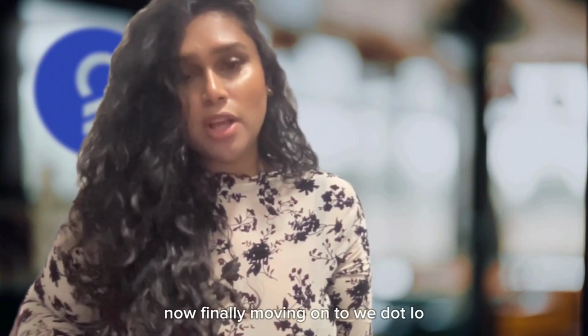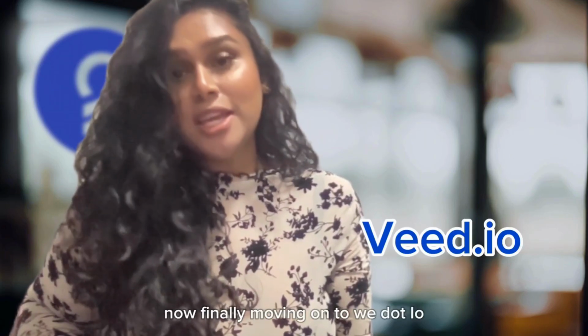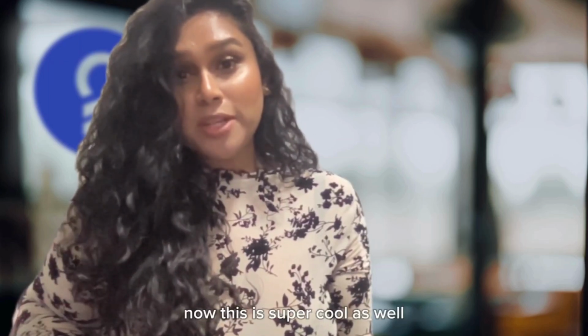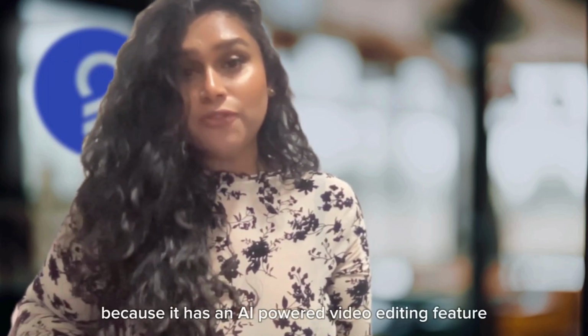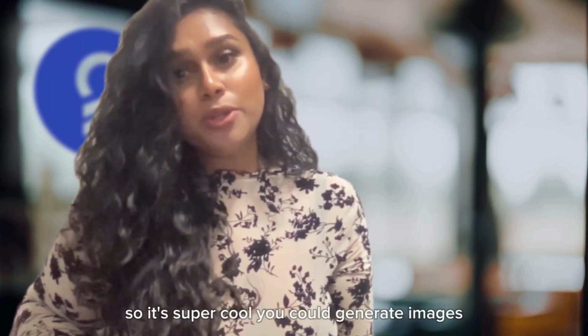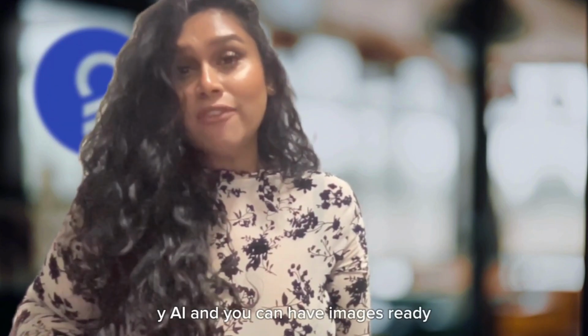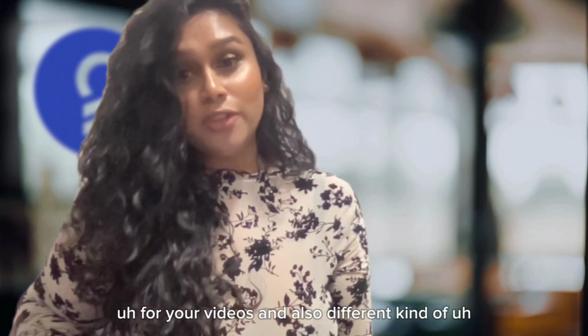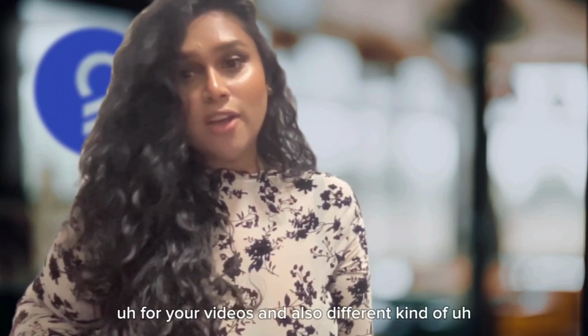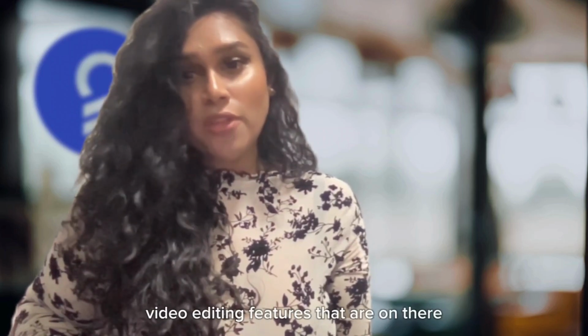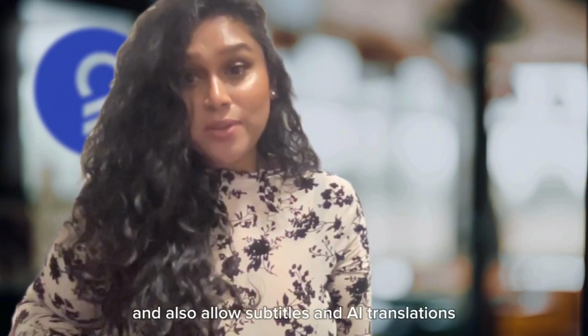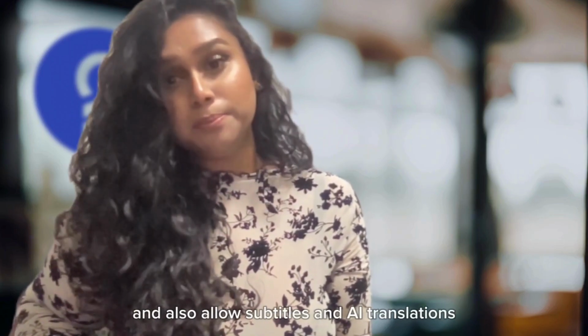Now finally moving on to Weed.io. Now this is super cool as well because it has an AI powered video editing feature. So it's super cool. You could generate images via AI, and you can have images ready for your videos, and also different kinds of video editing features that are on there, and also allow subtitles and AI translations.